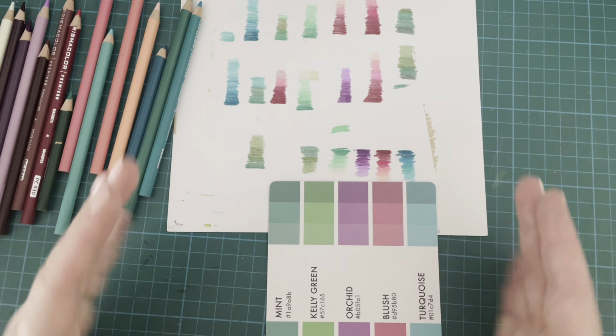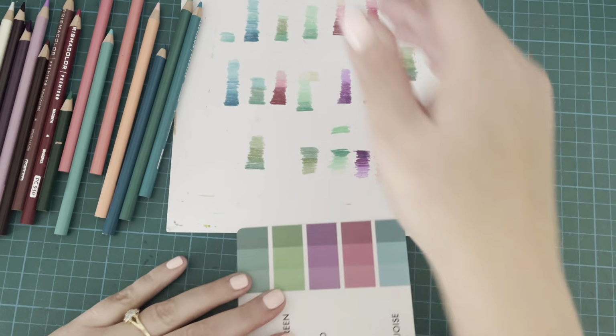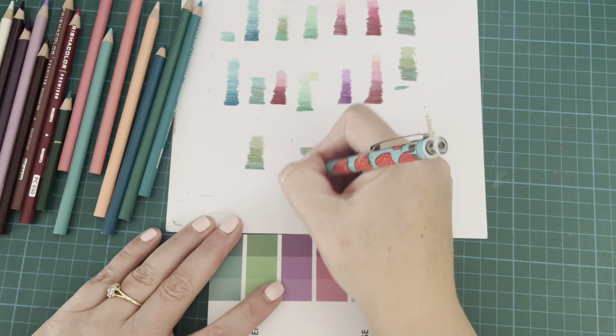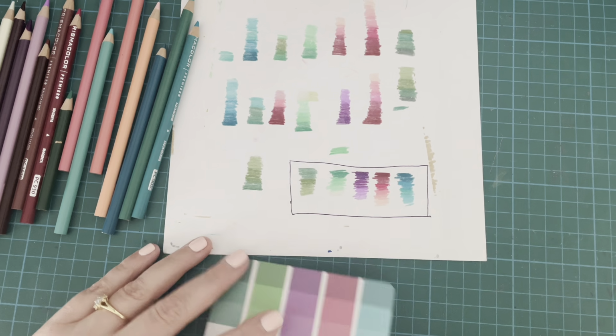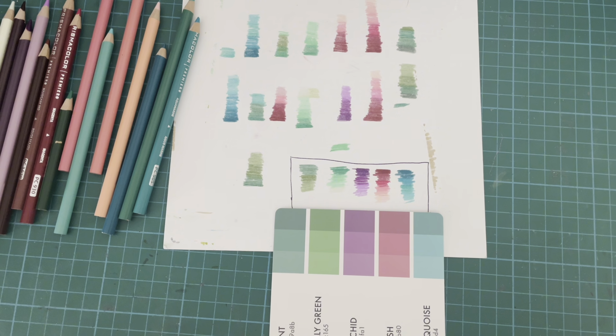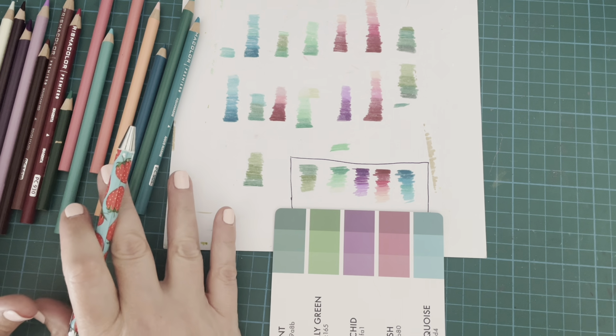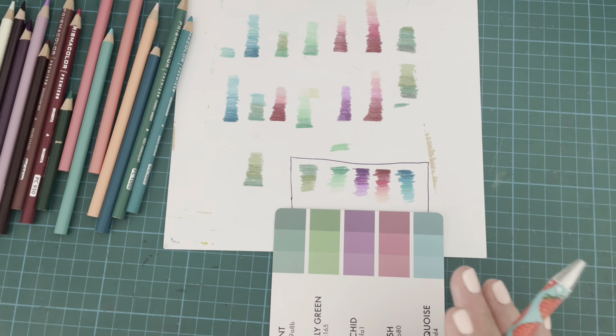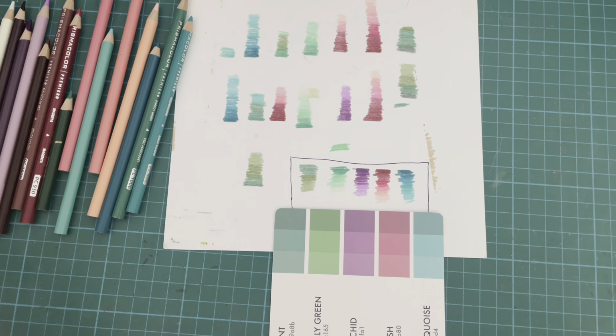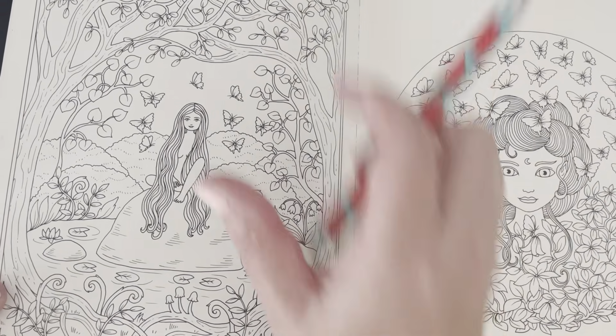So that is how I'm going to select my colors. Let me draw a box quickly around them so you can see exactly what I'm using. There we go. So I'm all set. I have my pencils pulled. I know exactly what color combinations I'm going to use. All that's left is to color the page, and it's going to be super quick and easy now because I've already mapped out where I'm going to use all of my colors.